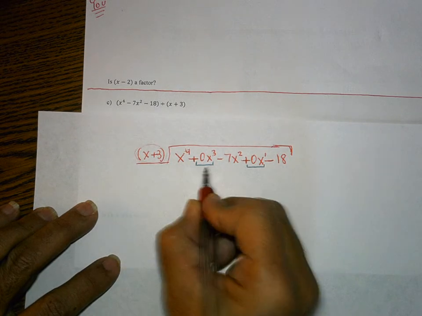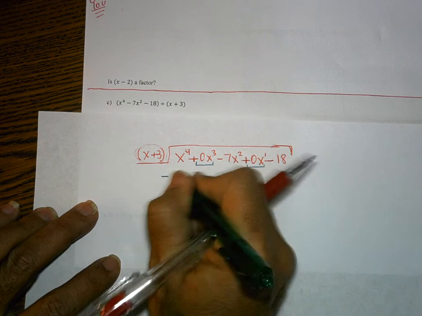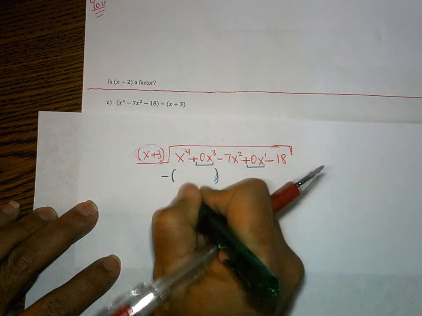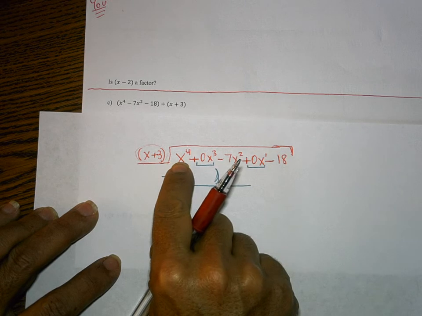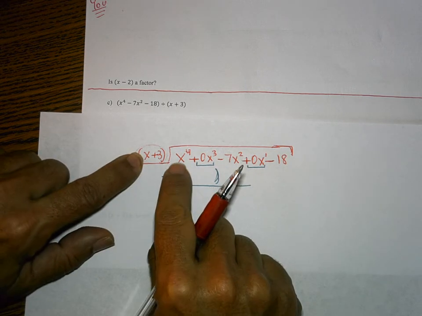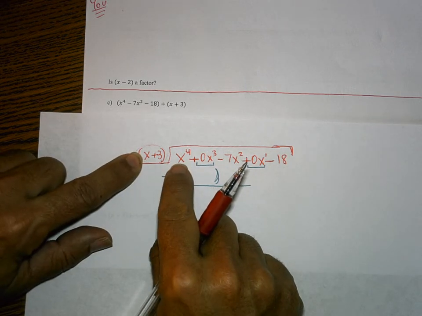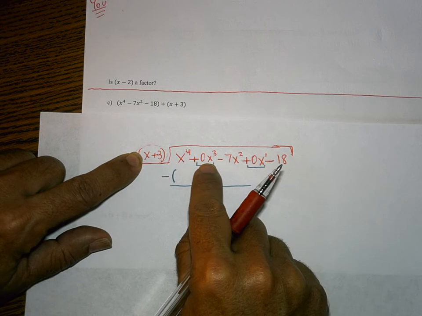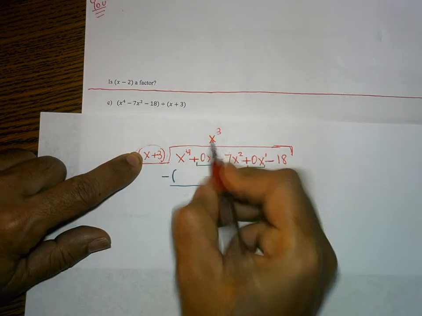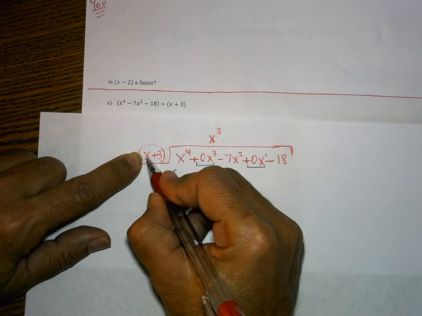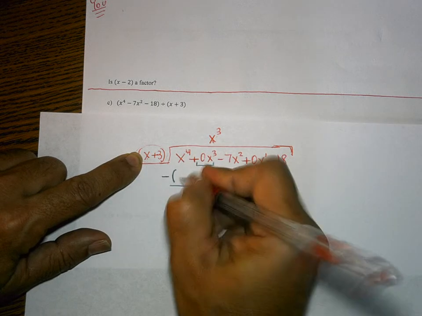Let me set up my subtraction. I'm going to be subtracting from these 2 terms right here. That's all I care about. We only focus on the first term. What value times x is going to equal x to the 4th? Well, drop down. There's your hint, x cubed. So x cubed times an x will equal x to the 4th power.